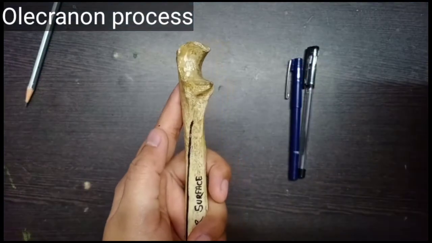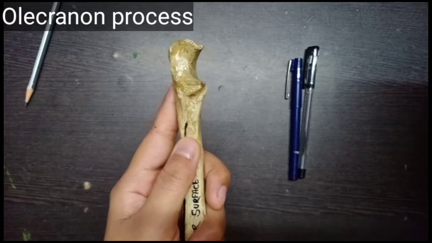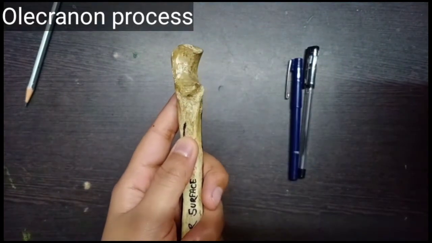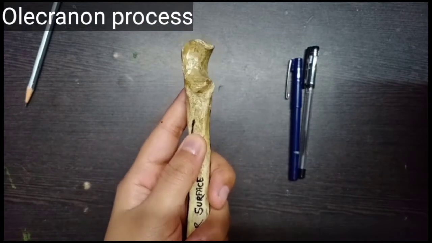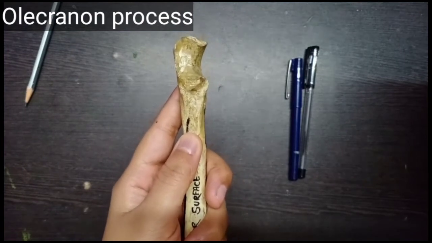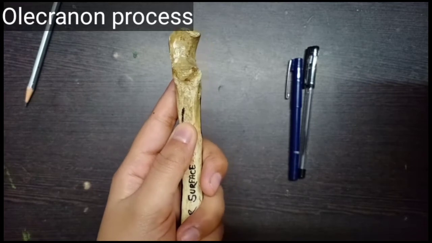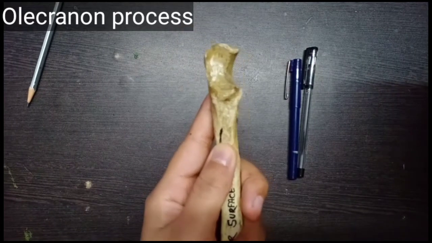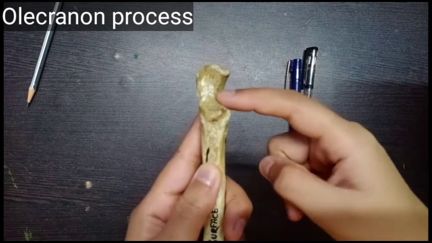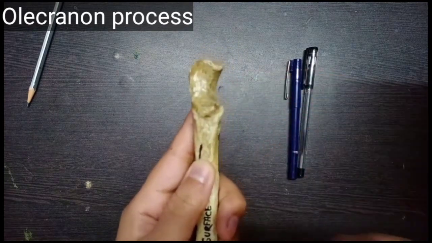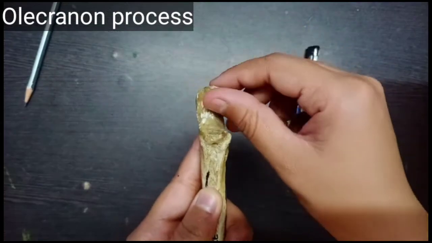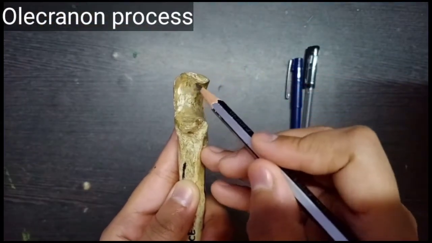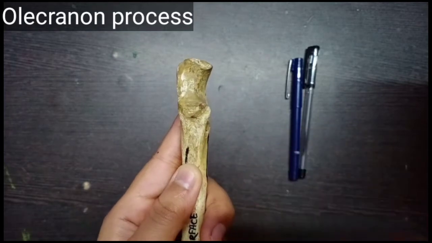Now talking about the anterior surface of the Olecranon process, that is this one. The anterior surface of the Olecranon process is an articular part. By articular part, I mean that it articulates with the humerus to form the elbow joint. Okay, that is why it is an articular part. And the upper part, this one, is forming the trochlear notch.